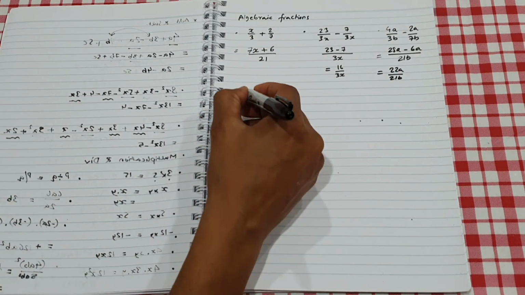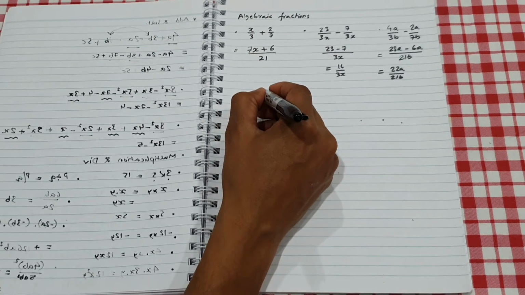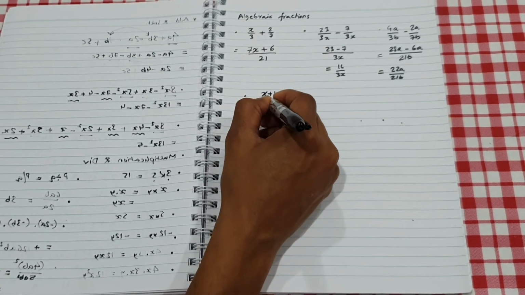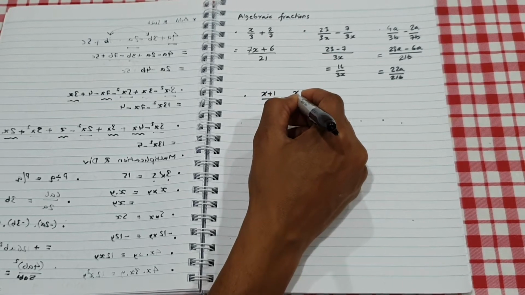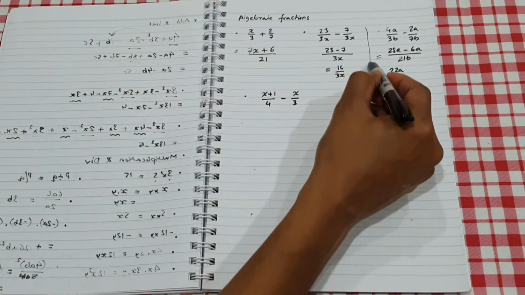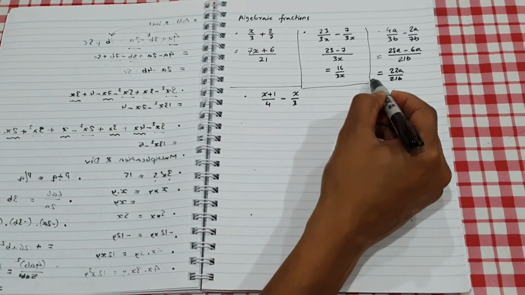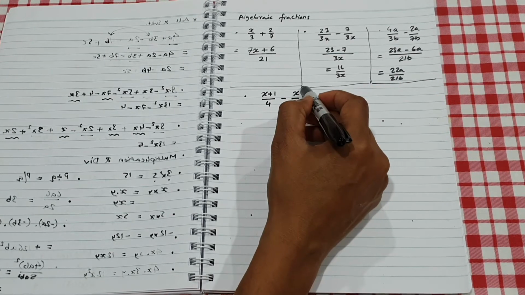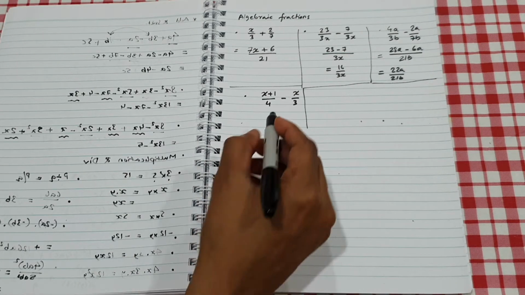Okay, let's take something a bit more complex. X plus 1 by 4 minus x by 3. Right? So this is the question. Okay. So what do we do? Same process.